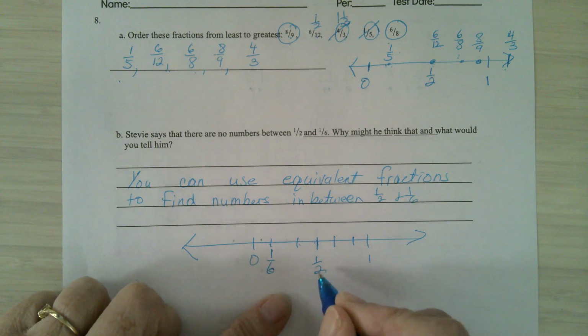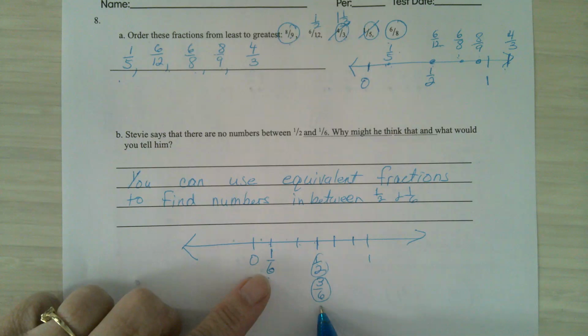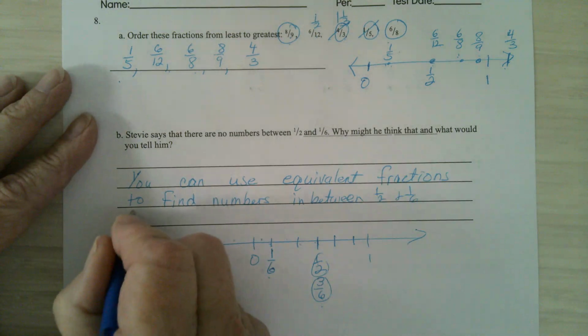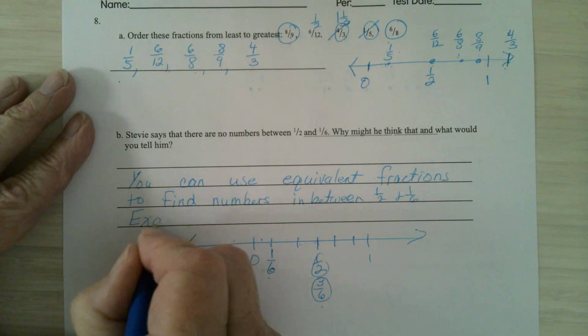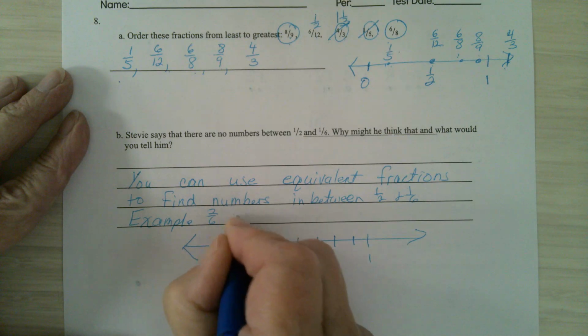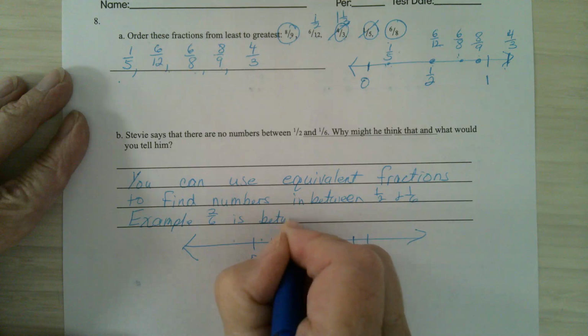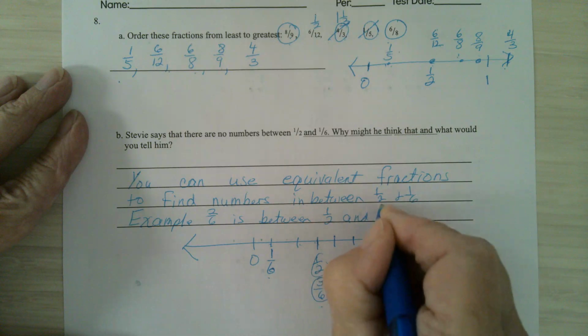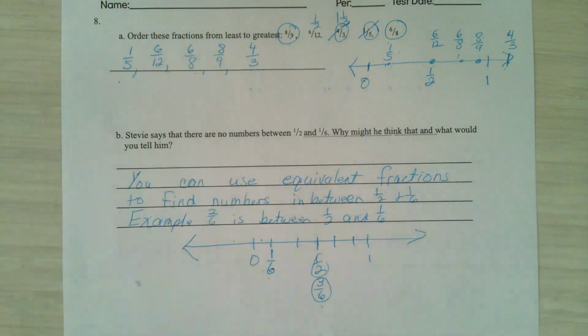If you change 1/2 to 3/6, it's the same thing. What's in between 3/6 and 1/6? Aaron, 2/6. And then you could even put an example. 2/6 is between 1/2 and 1/6.